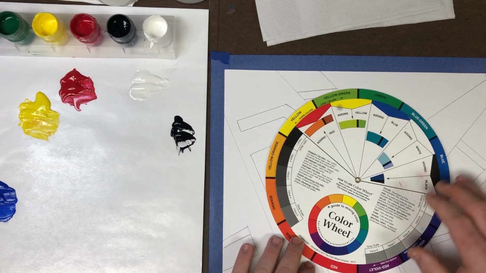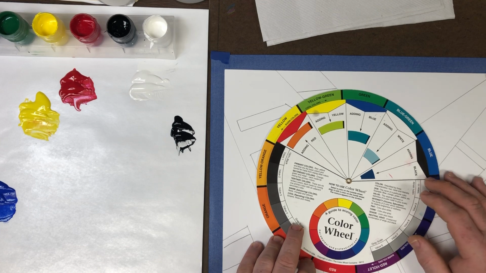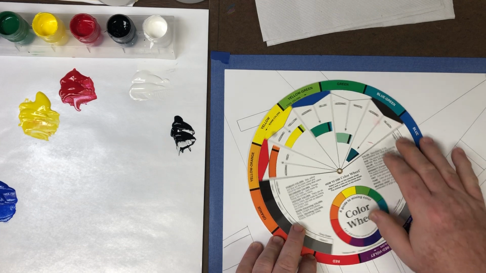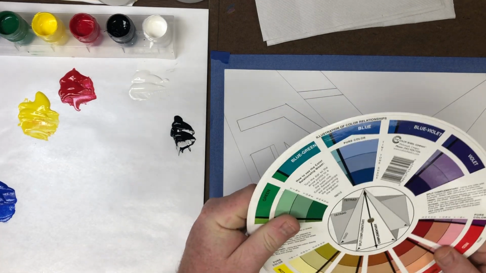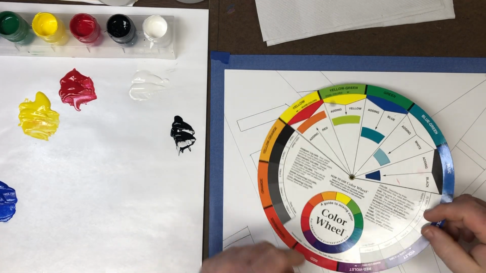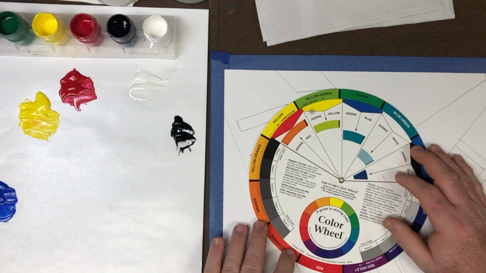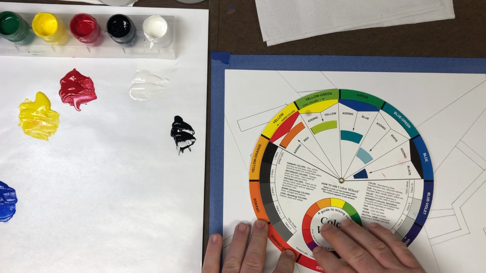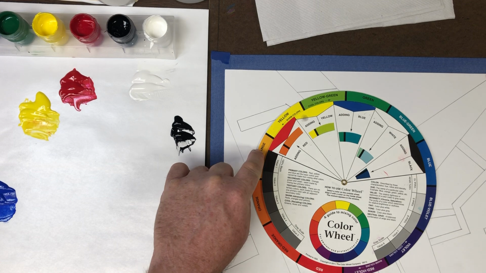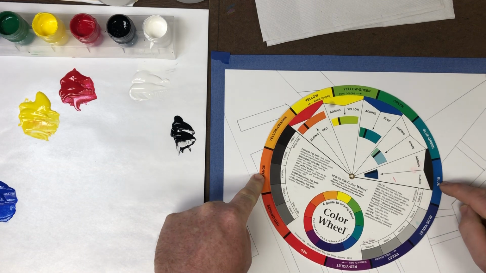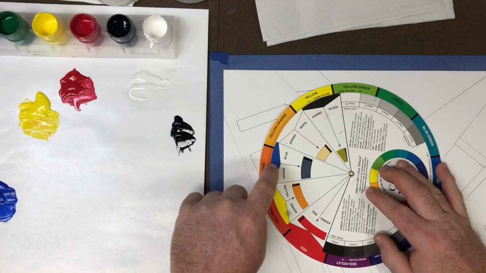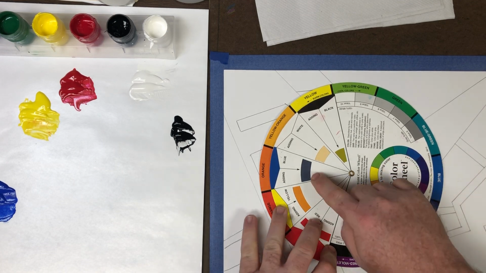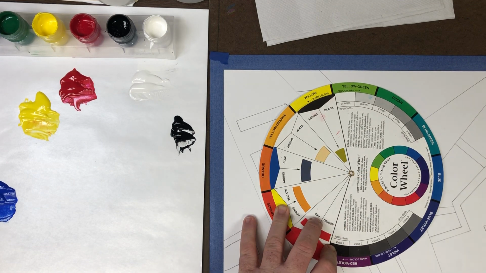So those tints, shades and tones are made two ways. Tones are made by adding gray or by adding the color's complement. Now complements are colors that are on opposite sides of the color wheel, orange and blue. So here's orange, and if I come over here and I line up the blue to it, that shows you you get this grayish color. So that's a tone as well.